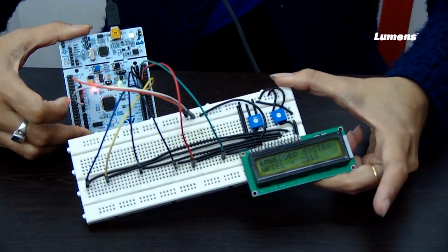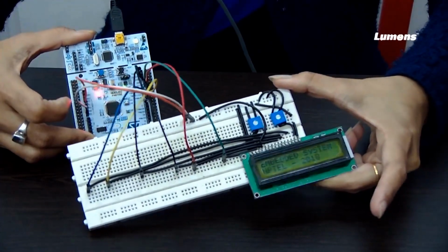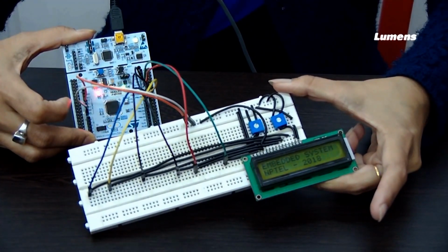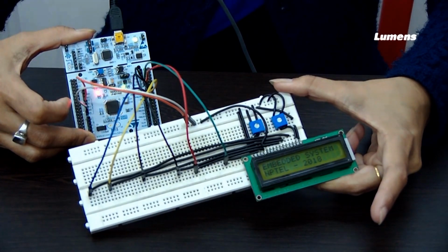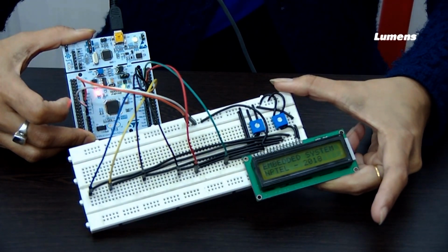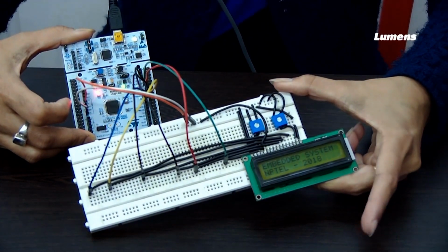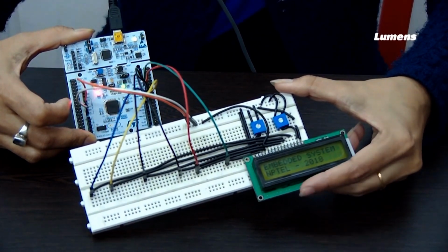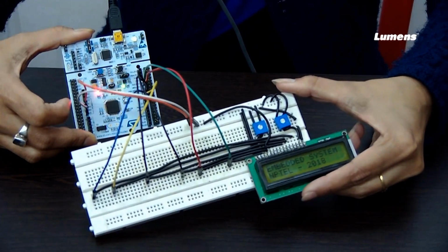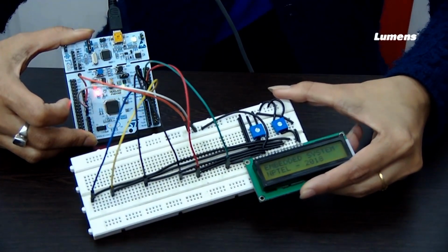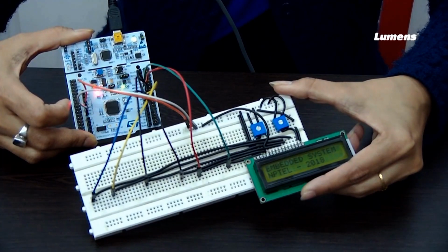Okay. Can you see this? Now, what is getting displayed? Embedded system, NPTEL 2018. Okay. So, we have written these two texts in the two lines of that LCD which is getting displayed here. Now, I will simply change this text to some other text.